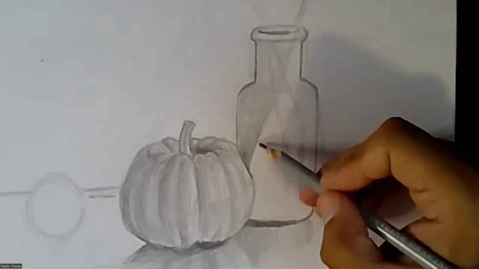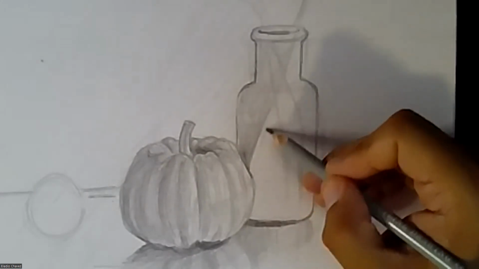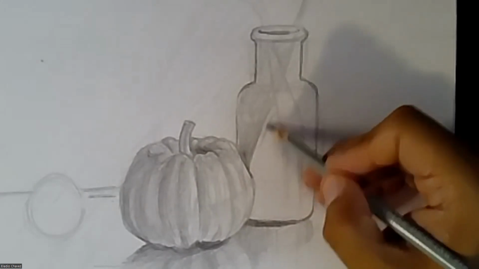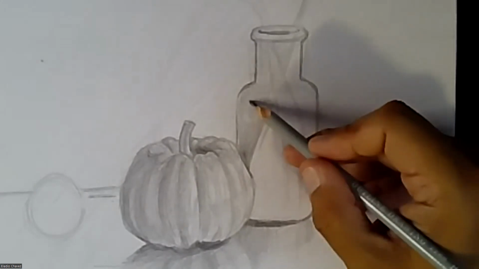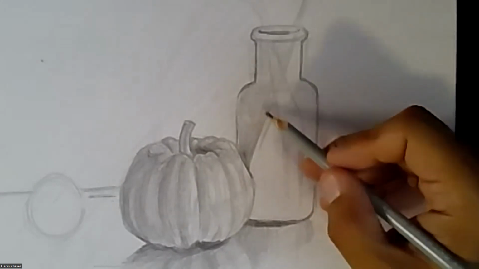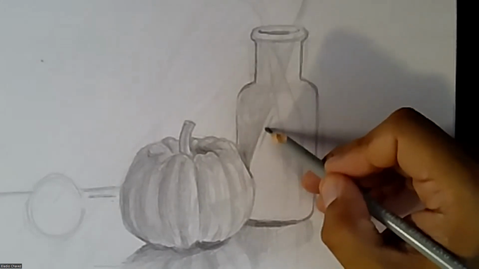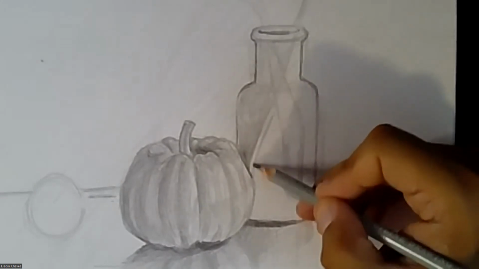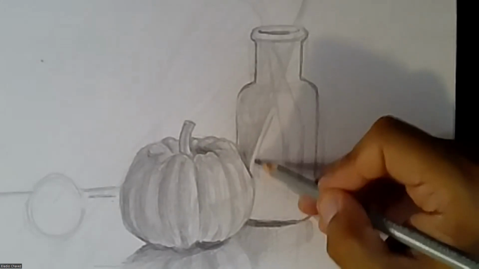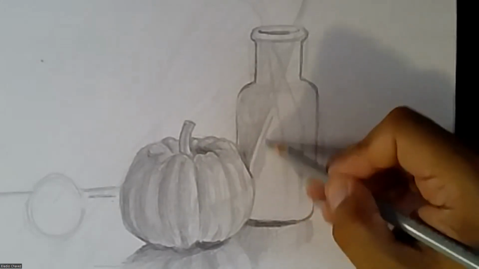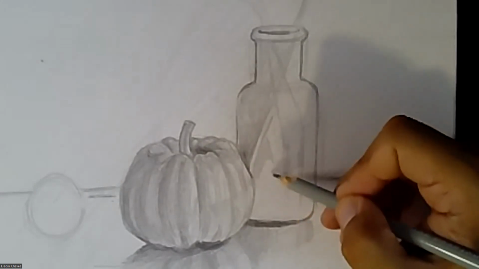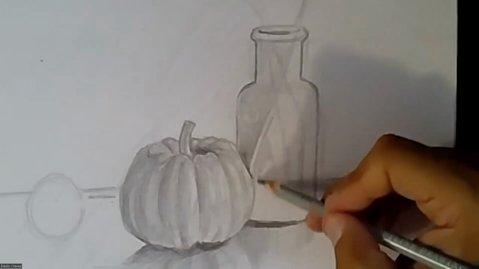Okay, so now there's a light side. I'm going to keep that light side of that stem and bring that same value to this other side. There is a light part. I'll try to keep that light part, and then it goes a little bit darker. I think it's a reflection of the pumpkin right in here.